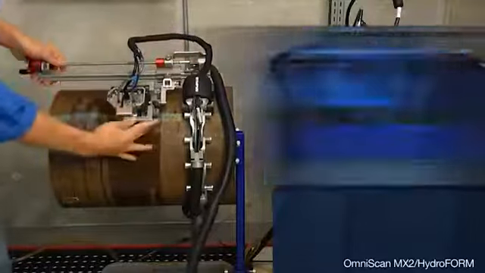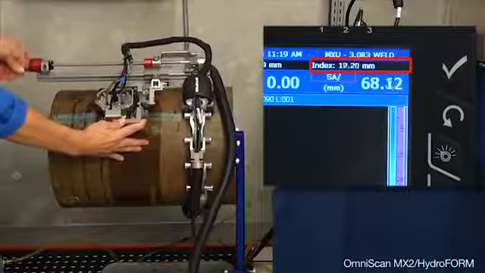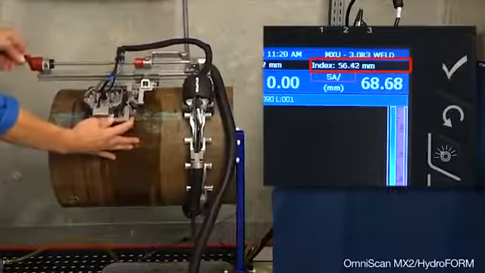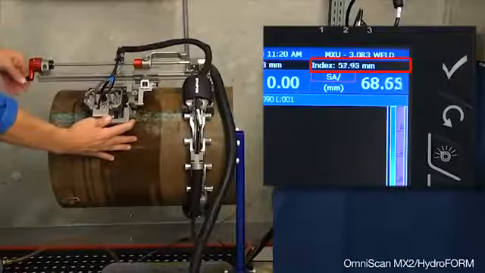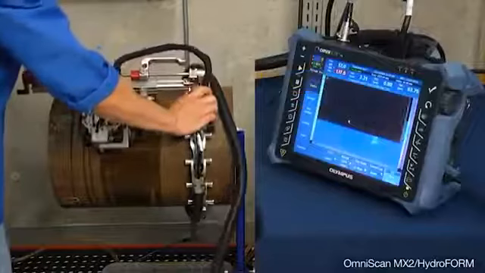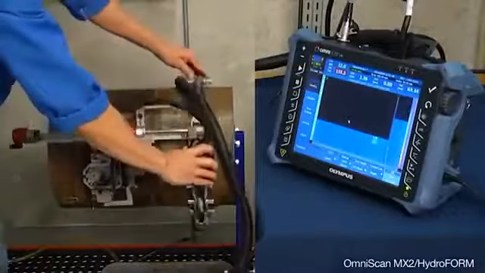While watching the index axis encoder, I'm going to scoot the scanner over on the index axis to 60 millimeters with about a 1 millimeter overlap between strokes. And begin acquiring the next acquisition.